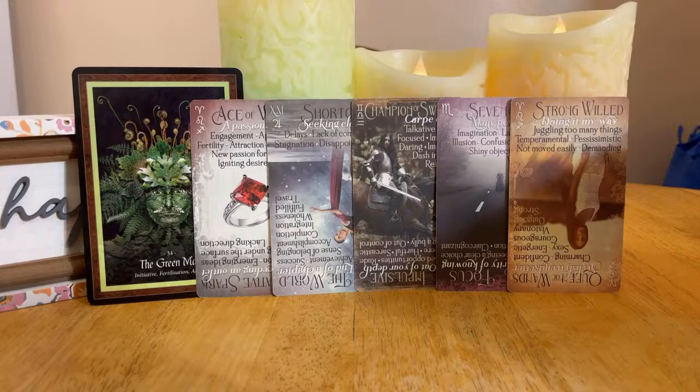Because the Four of Swords next to the Knight of Cups and the Page of Cups is a card of more like, I'm taking a break from romance. I'm removing myself from this energy. I don't really want to get involved in that way. I think, honestly, he's taking a break in general from a lot of people. And it's not just you.